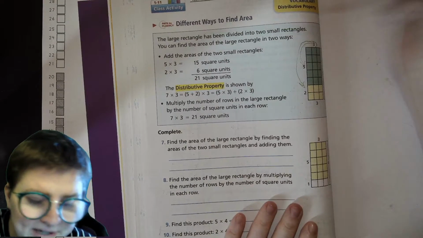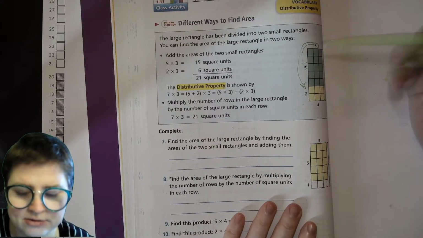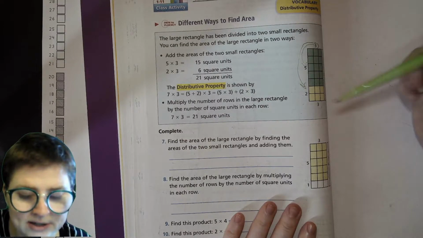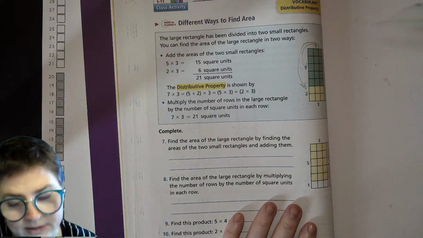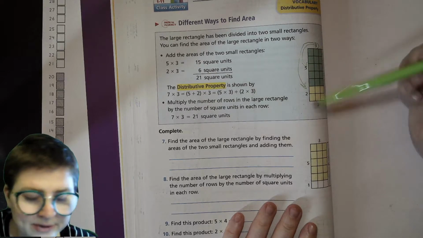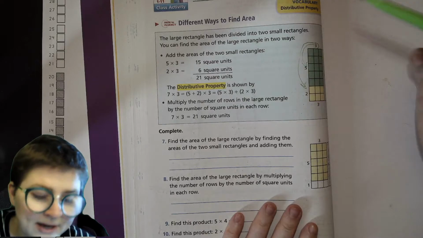The large rectangle has been divided into 2 small rectangles. You can see that there. There's the green one and the yellow one. You can find the area of the large rectangle in 2 ways. The 5 times 3, which is 15, and the 2 times 3, which is 6, add them together, 21.